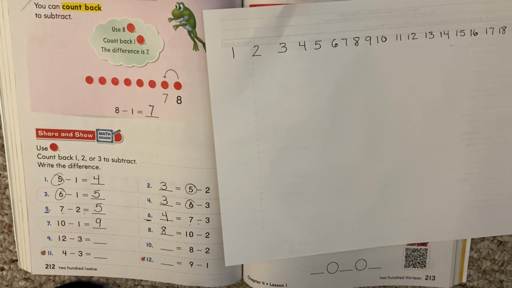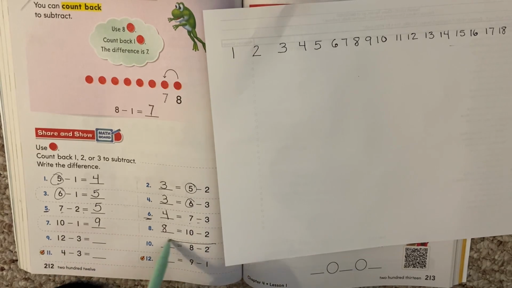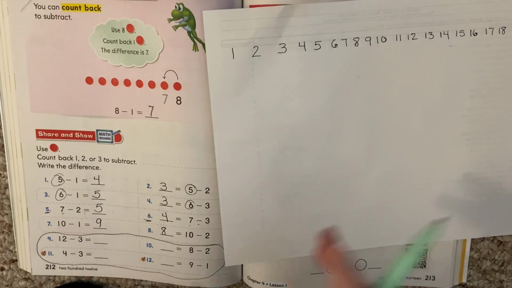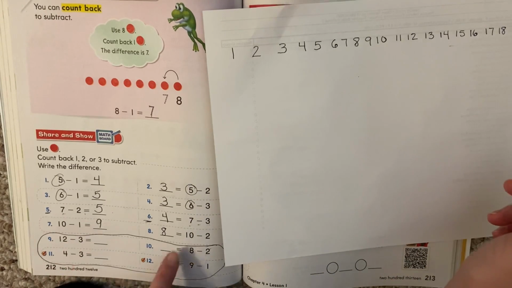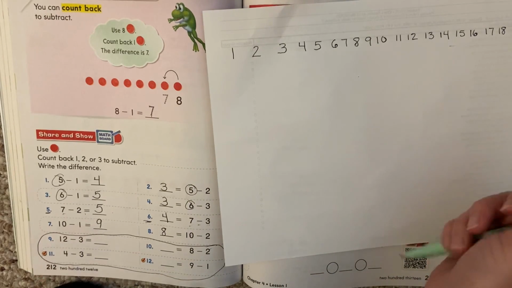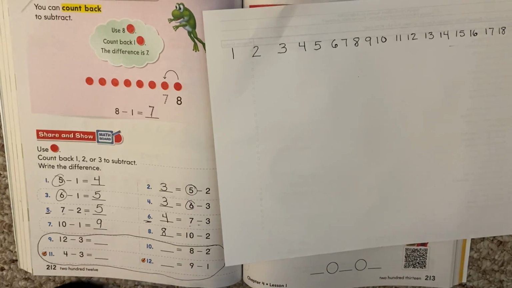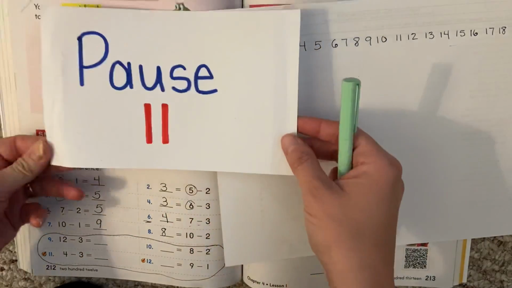All right, boys and girls, I'd like you to try these ones. Okay, I want you to try these. Put your finger on the starting number. Take the hops back. See where you land. Write your answers in. So you're pausing. Hit play when you're finished.